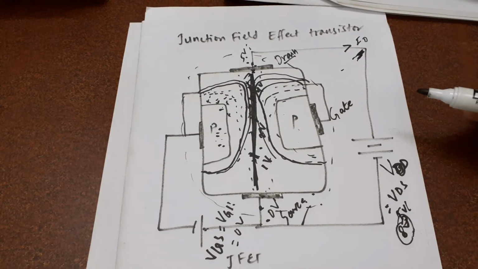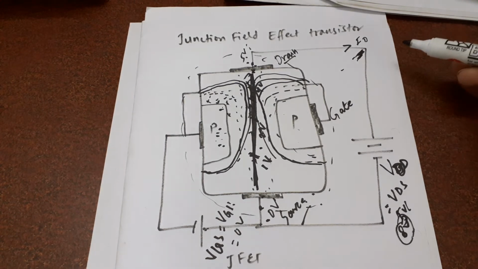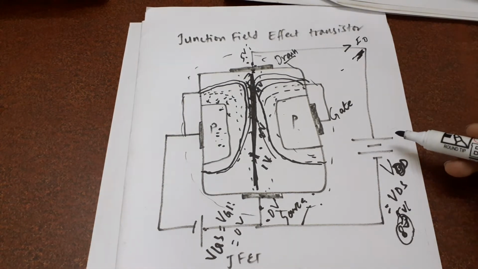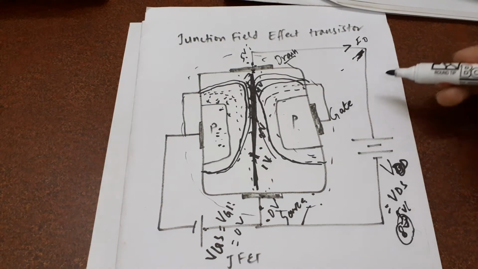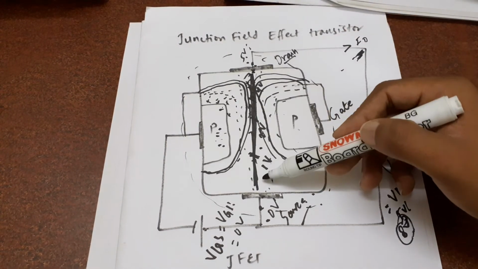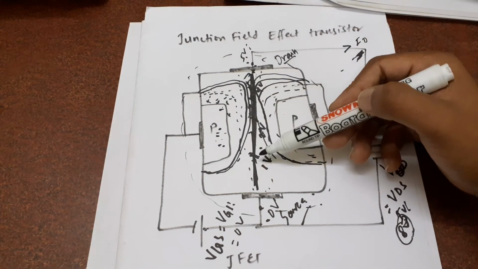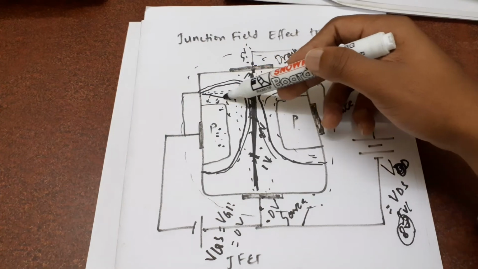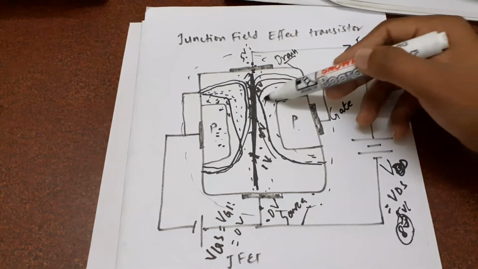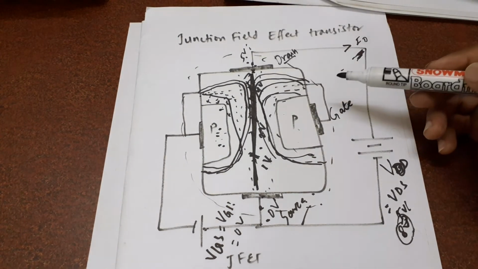So does that mean that the current flows down and decreases to 0? No, that's not the case, because if the current goes down to 0, then there won't be a voltage difference along this path, and the depletion layer will decrease again, making a free channel, and again current will flow.